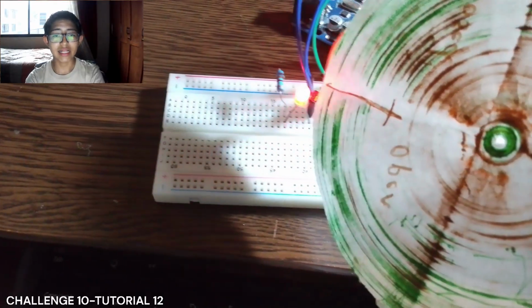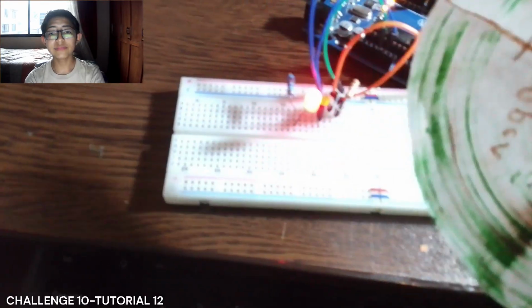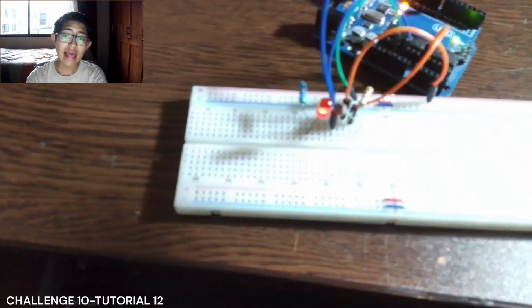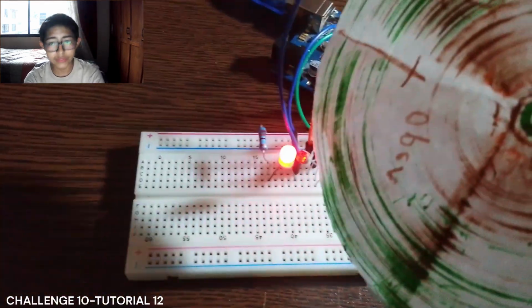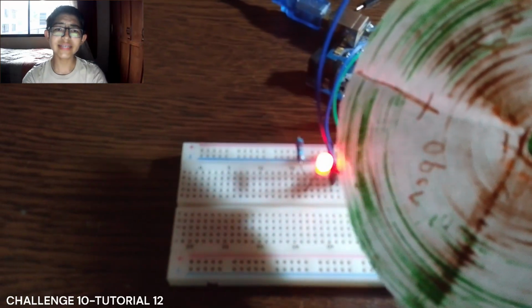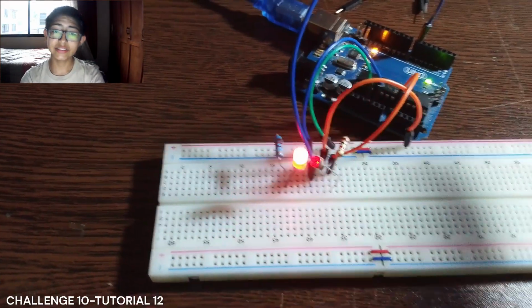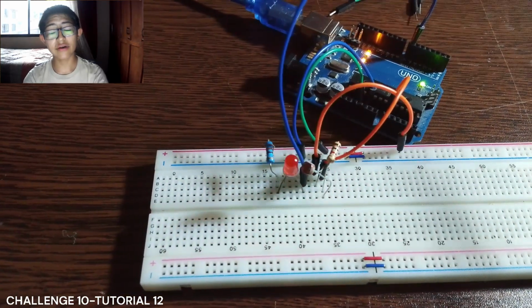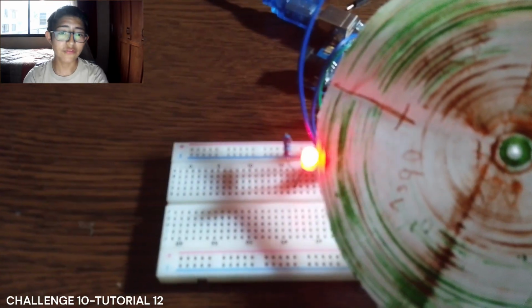Finally, in the 10th challenge, I built an automatic night light using a light sensor, or photoresistor. When the room gets dark, the LED turns on automatically. When there is enough light, the LED turns off.